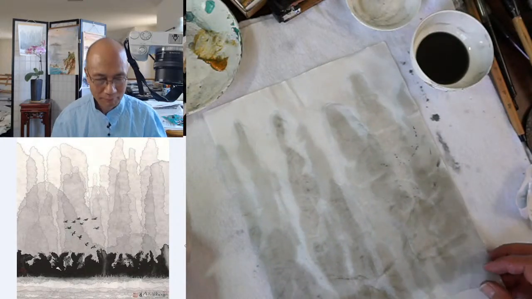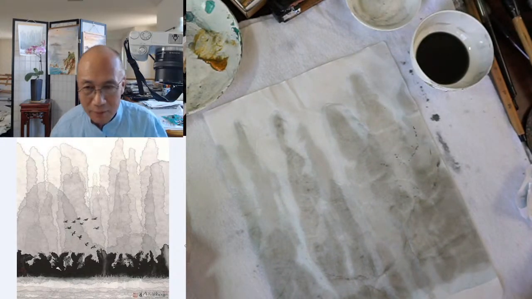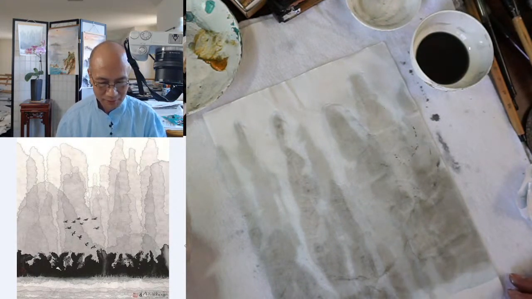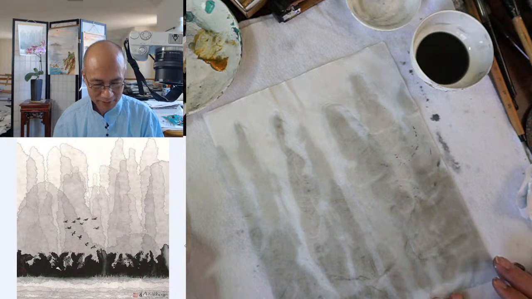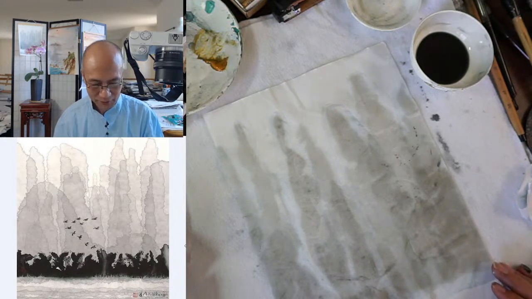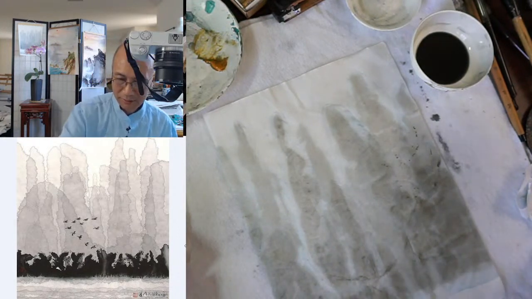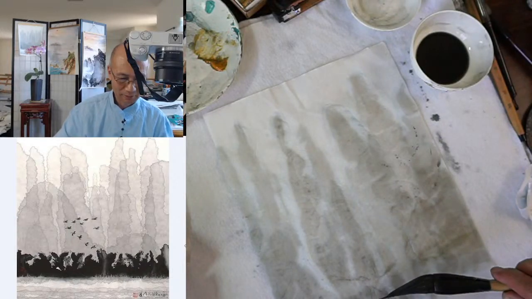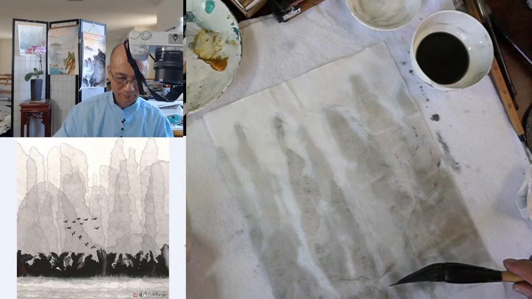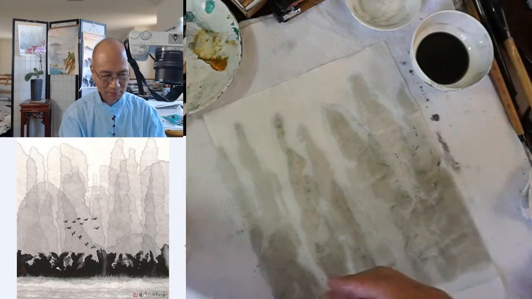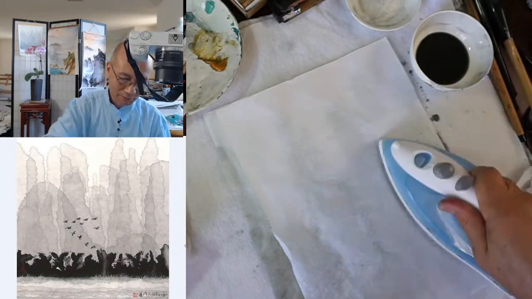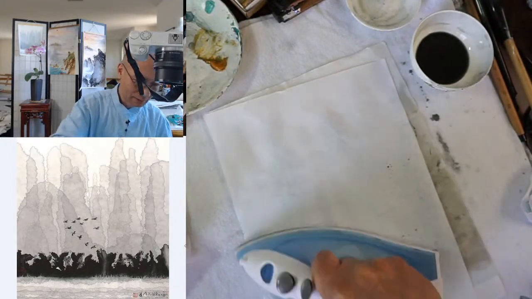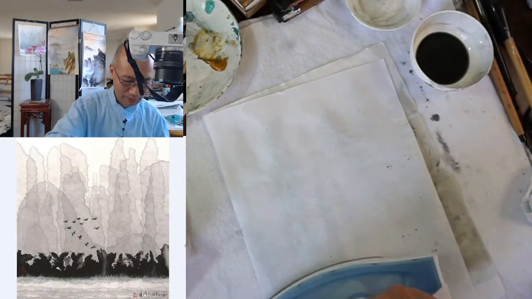I think the Sumi-e is still a mystery today. I don't know. Then I will try the third solution later. I know it's going to work. Let me completely dry this so they will not bleed into each other. And I will do the horizon.